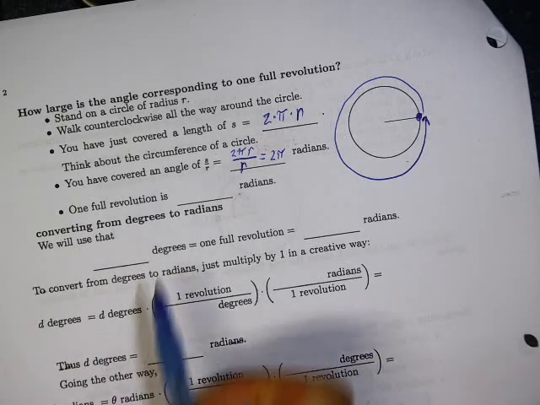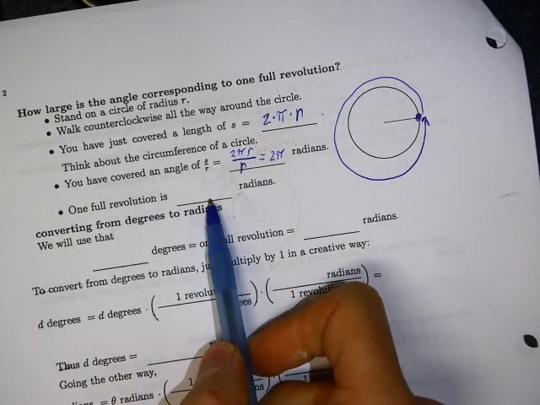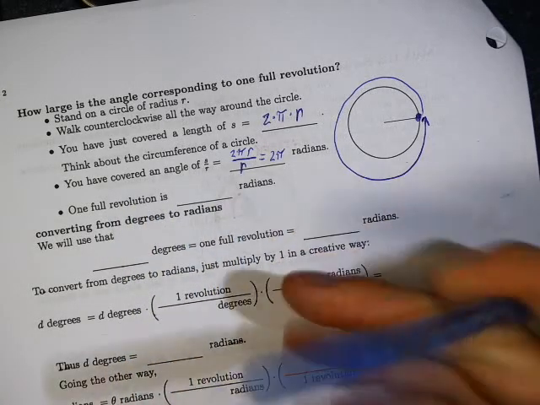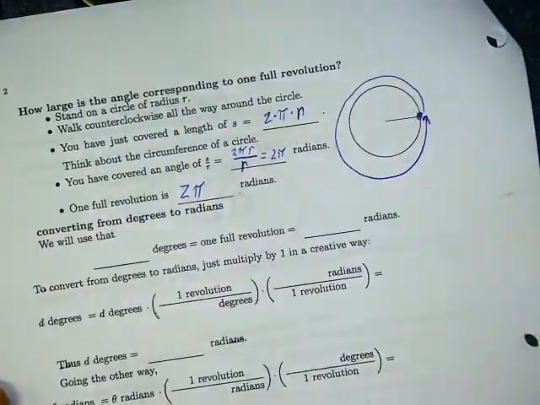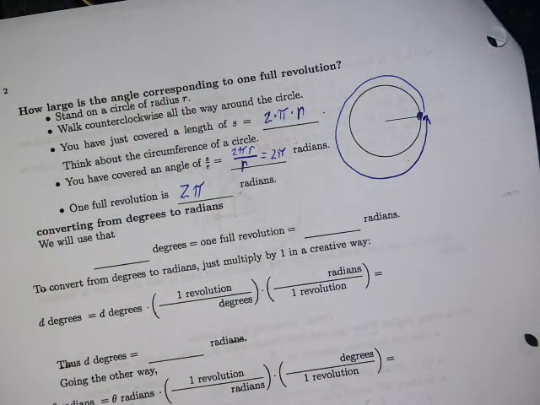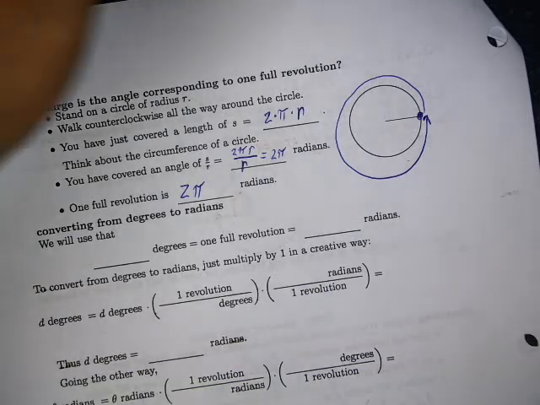Wait, so let's see what we just did. One revolution makes up an angle of how many radians? 2 pi. Nice. So we have 3 measures of angles now. We have how much of a full revolution is it? How many radians is that angle? How many degrees is that angle? And you know how to convert from degrees to radians, because 1 degree is 1/360th of a full revolution. You know how to convert from full revolutions to radians, because 1 full revolution is 2 pi radians. So we should be able to convert all the way from degrees down to radians.